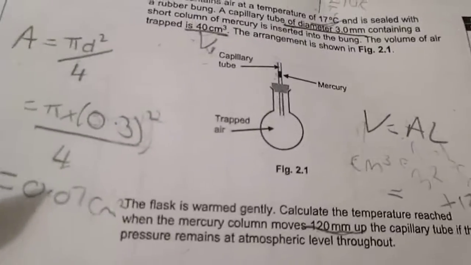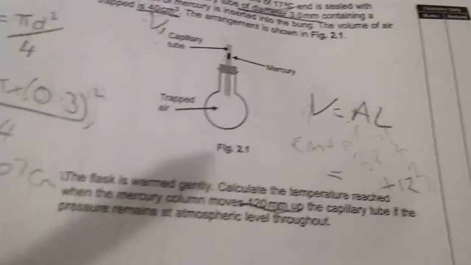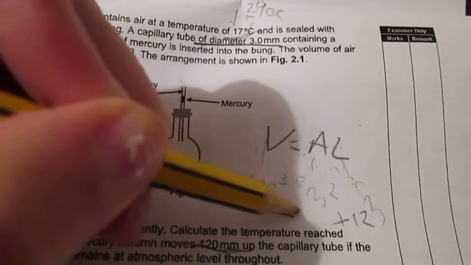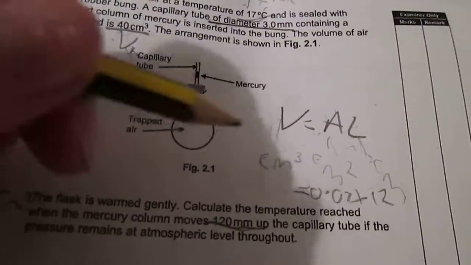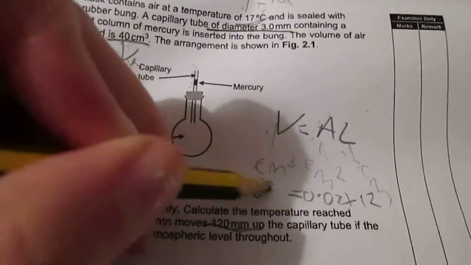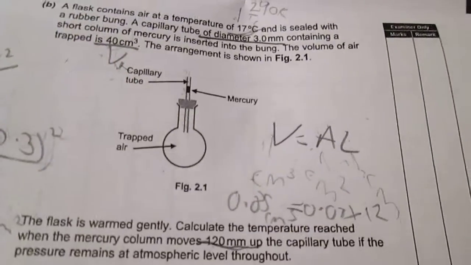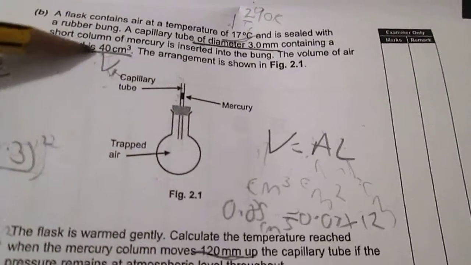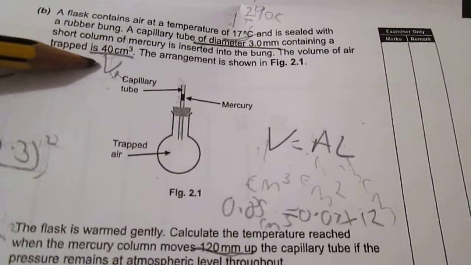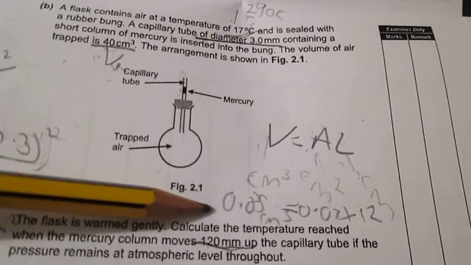I can then put this area back into my equation, and when I multiply those two values together, I get 0.85 centimeters cubed.